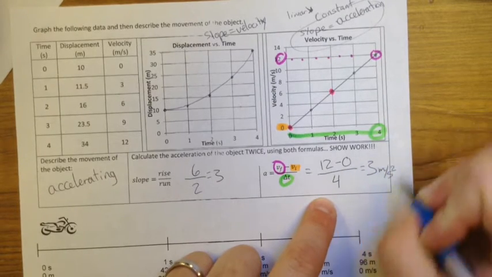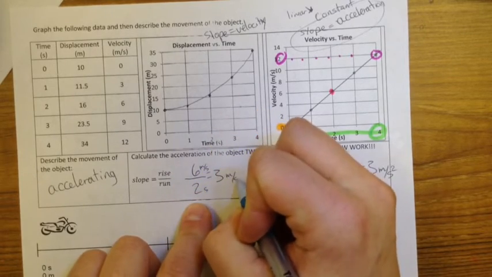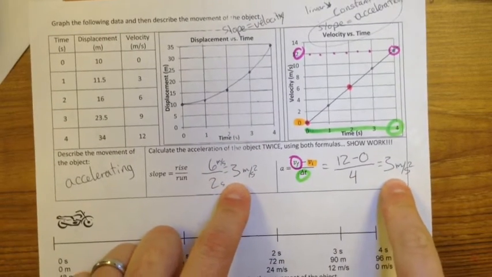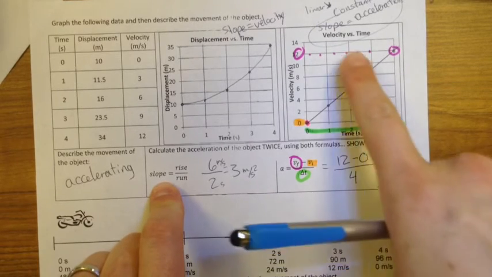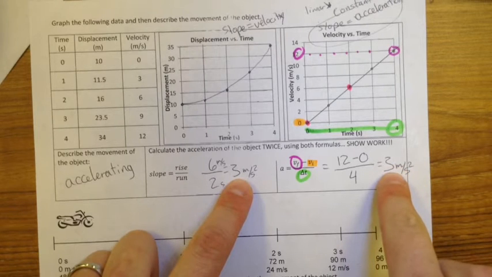Acceleration is in meters per second squared. This 6 was meters per second, divided by seconds, gives meters per second squared. We get the same value. This proves to you that the slope of a velocity versus time graph demonstrates the acceleration. It calculates the acceleration.